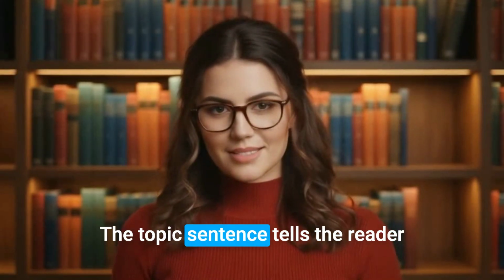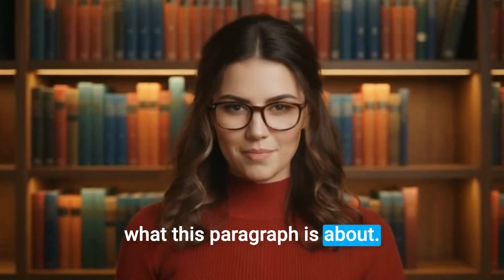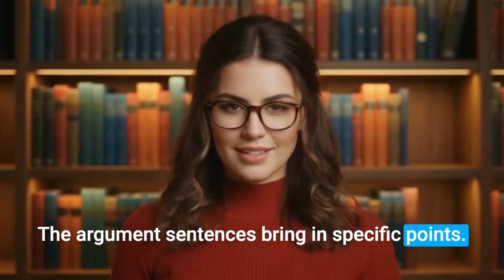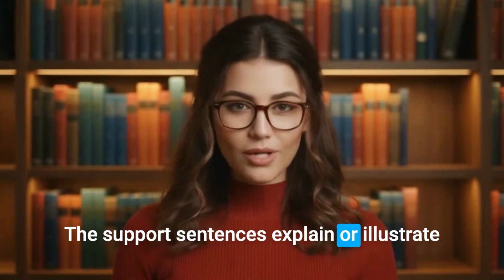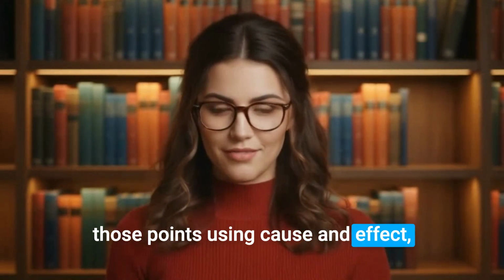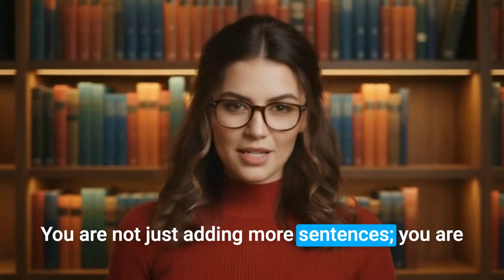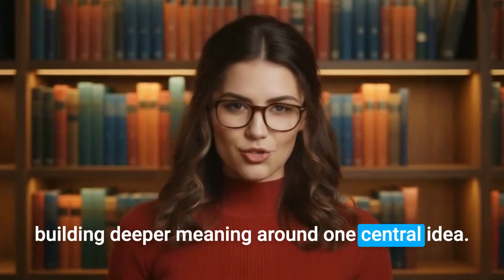The topic sentence tells the reader what this paragraph is about. The argument sentences bring in specific points. The support sentences explain or illustrate those points using cause and effect, conditionals, concession, or examples. You are not just adding more sentences, you are building deeper meaning around one central idea.